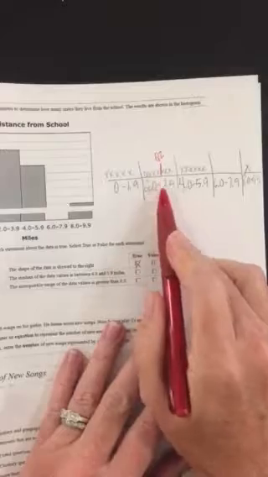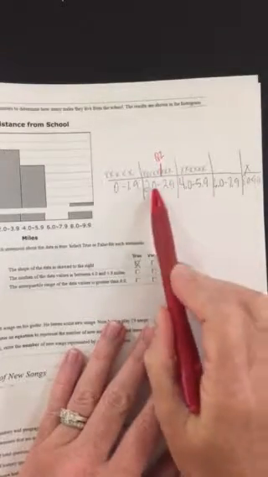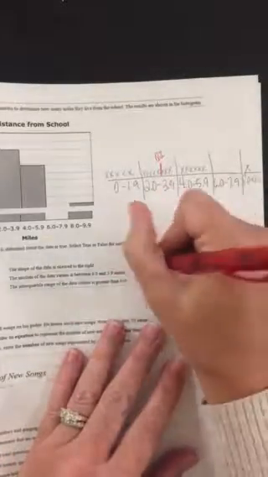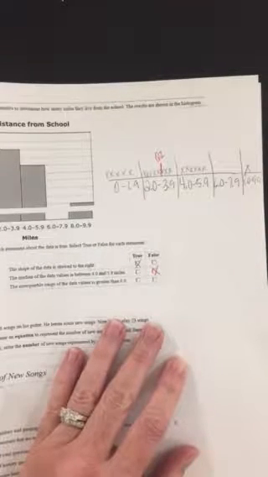So my median is going to be between 2.0 and 3.9. We don't know what the number actually is. We just know it's in here. And so the question says the median falls between 4.0 and 5.9. That is false.